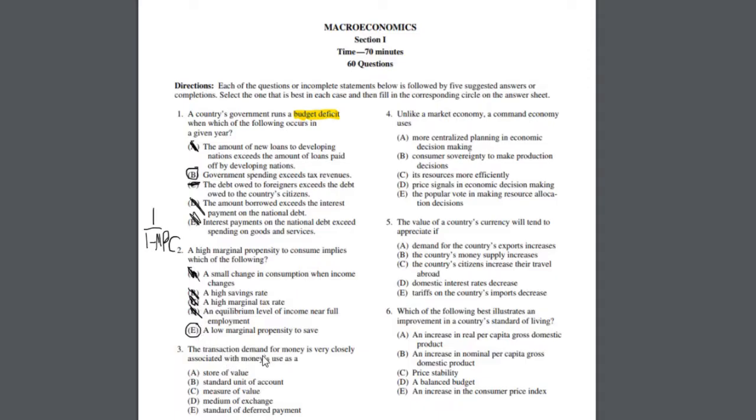The transduction, oh my God, thinking about freaking psychology.